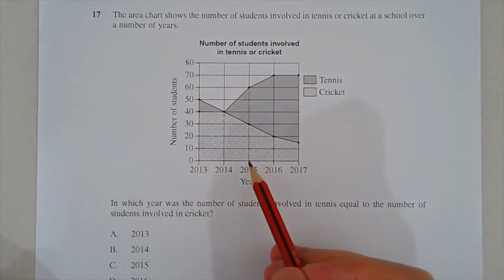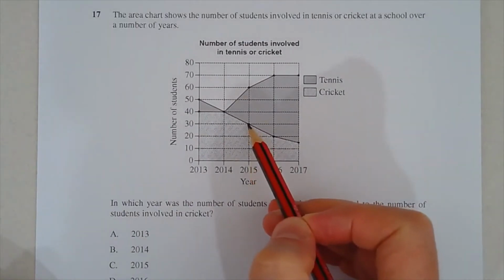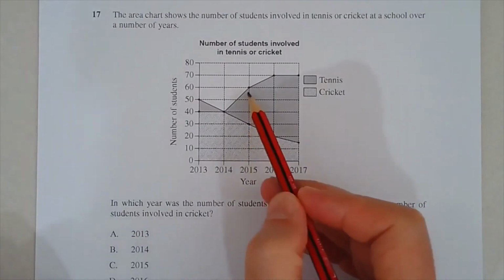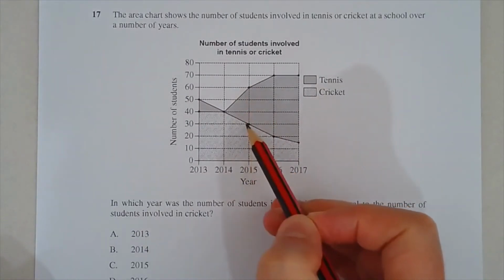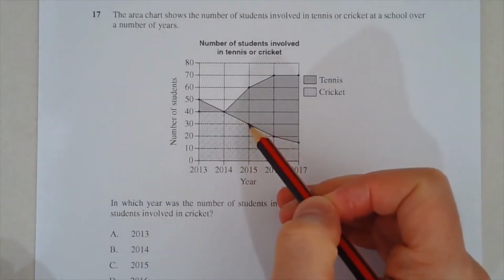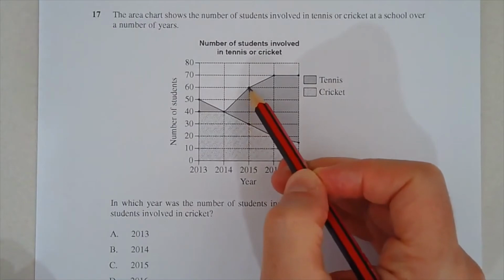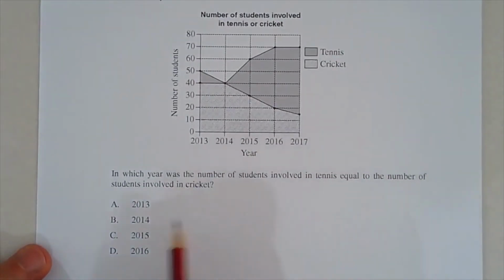So what we're looking for is the distance from the x-axis to the first line equal to the distance from the first line to the second line. And in fact, that's going to happen at 2015. We have 30 students here for cricket, and then counting from the line that represents cricket up to the line that represents tennis, there's another 30 students there. So the answer is option C, 2015.